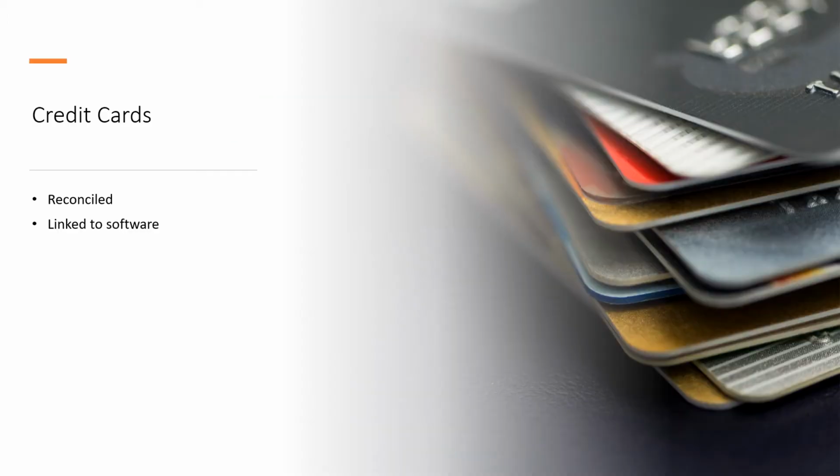Credit cards are reconciled very similar to your bank accounts. It's very important to reconcile your credit cards, especially if you have them linked with your software. Any accounts linked to automatically import your transactions are susceptible to duplicate imported transactions. For this reason, you must reconcile the credit card account every month.